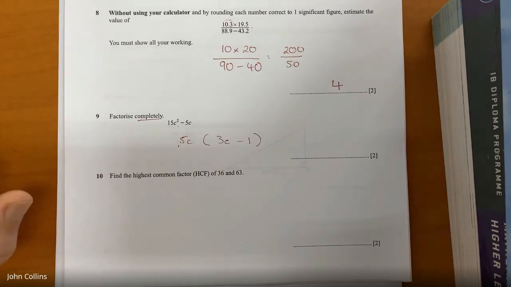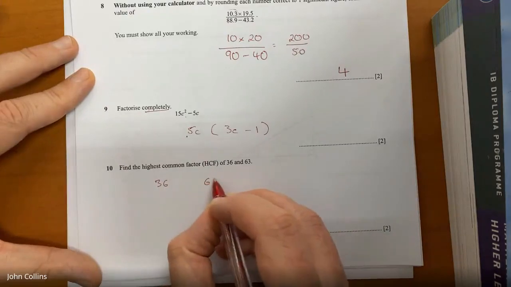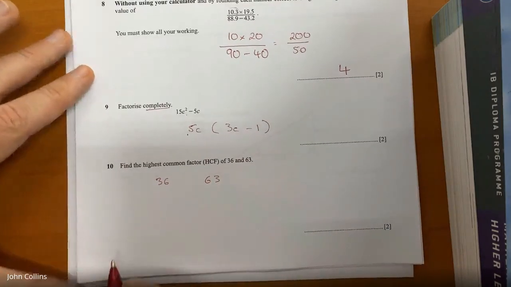Find the highest common factor. Jazz, did you get the highest common factor? Skipped it. Jenny, did you draw a tree? Did you get an answer, or did you just stop at the tree? Okay, let's do the tree and then show you what to do at the end of the tree.